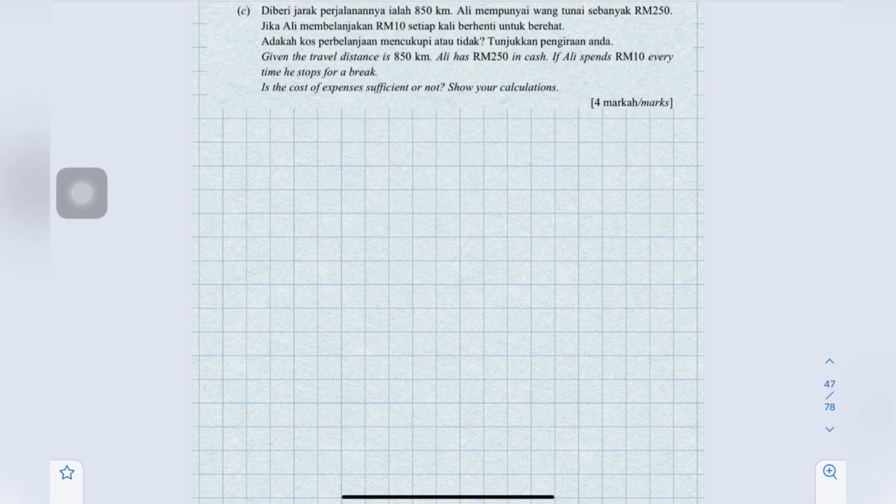C. Given the travel distance is 850 km, Ali has RM 250 in cash. Ali spends RM 10 every time he stops for a break. Is the cost of expenses sufficient or not? Show your calculation. Okay, so his travel distance is 850, but that is from the house. So the distance must be from the pit stop, so 850 minus 10, which equals 840.